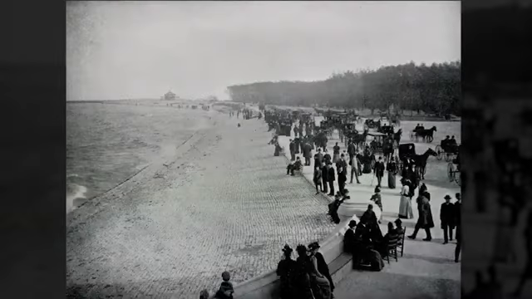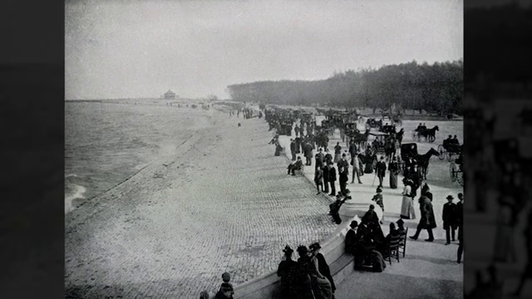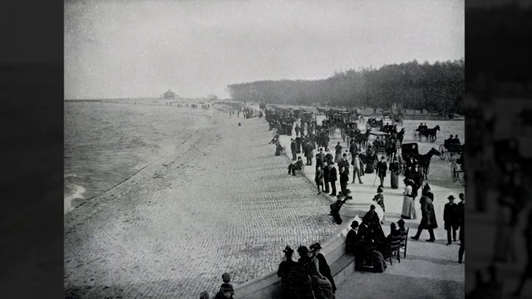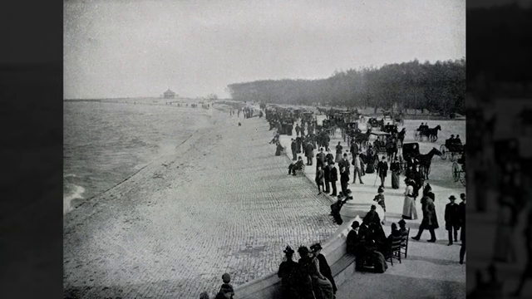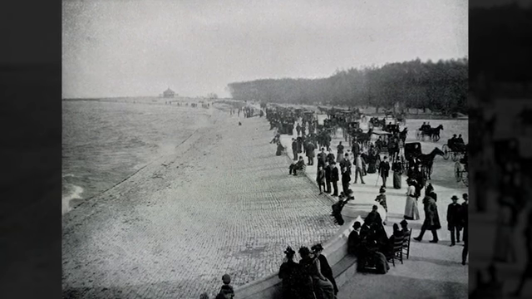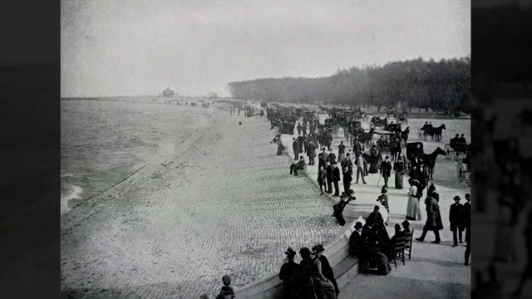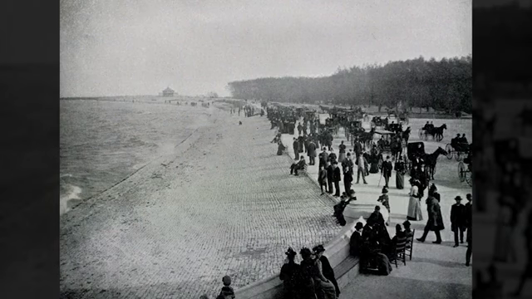So let's begin. We start with an image that is labeled Beach at Jackson Park, World's Fair site. No medium stated on this image, however, it appears to be a photograph. This image is representing the shoreline running along Jackson Park, and we see that it is quite a busy location.